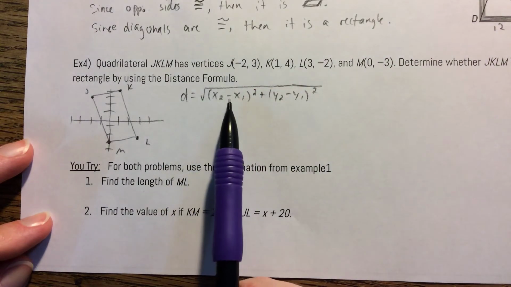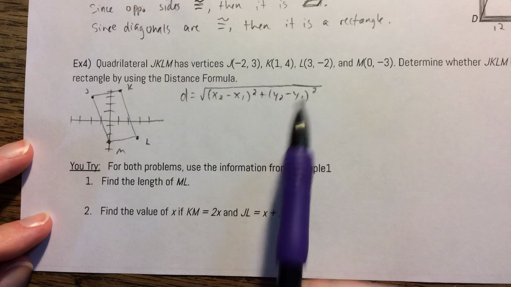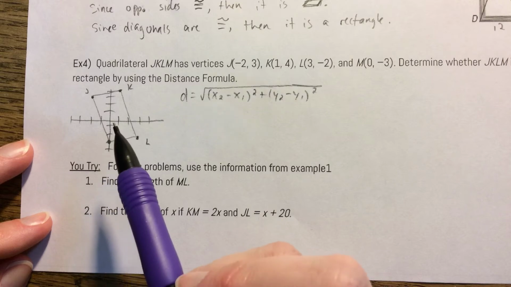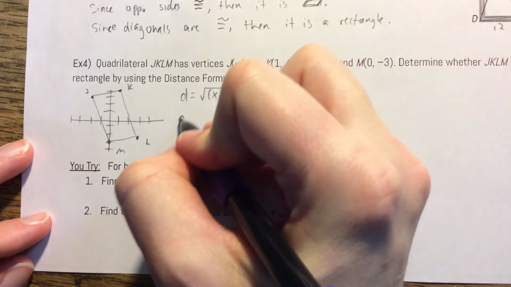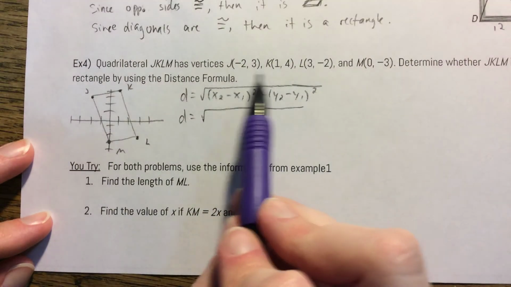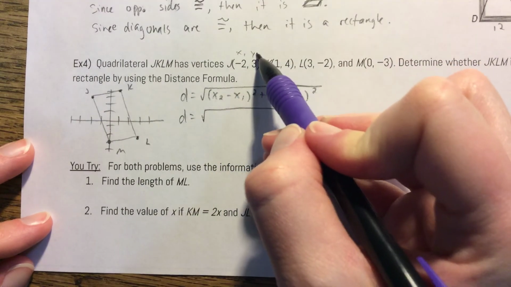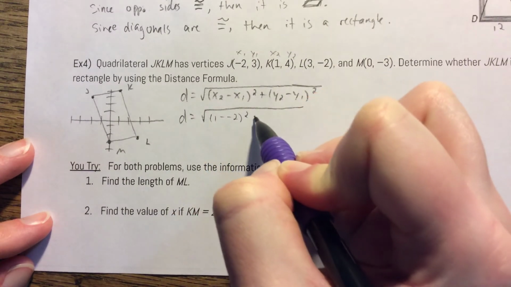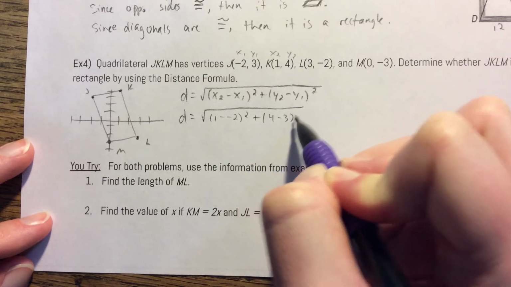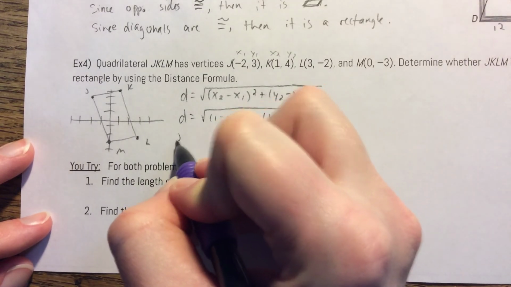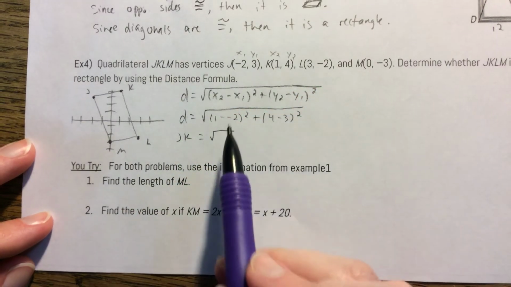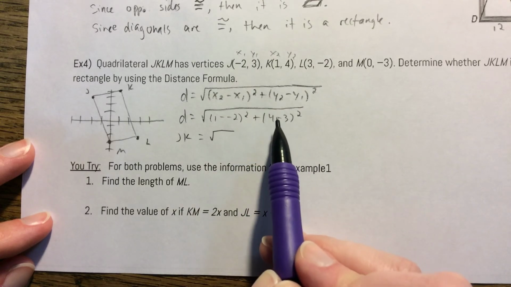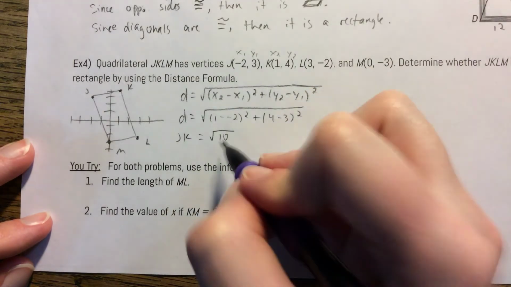So we have the square root of x2 minus x1 squared plus y2 minus y1 squared. So let's check JK up here first. So if I'm going to do the distance formula with JK, I have x1, y1, x2, y2, and I'm going to substitute those in. So I have 1 minus -2, and then 4 minus 3 squared. So this was JK. So this would give me 3 squared is 9, and this would give me 1, and 1 squared is 1, so this is the square root of 10.